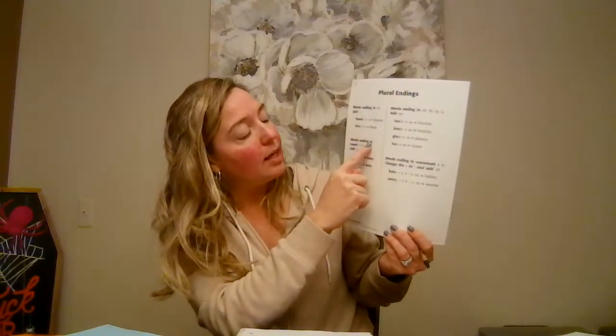Let's look over it down here. It says words ending in a vowel. What are our vowels? Our vowels are A, E, I, O, U. These five vowels stick like glue.